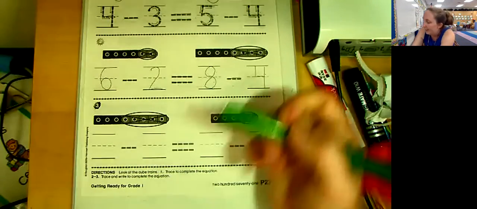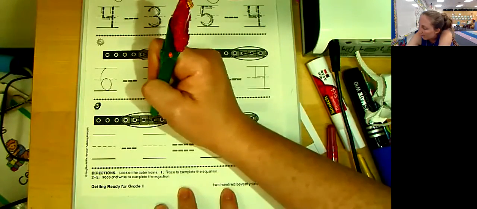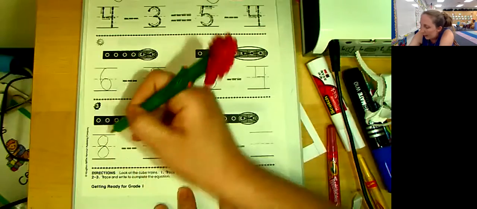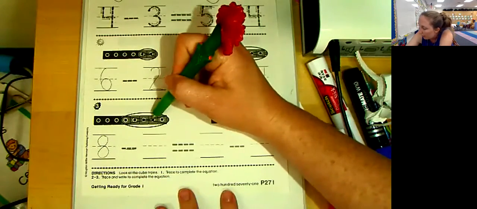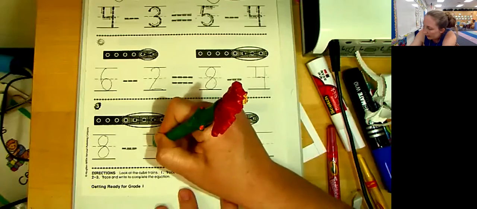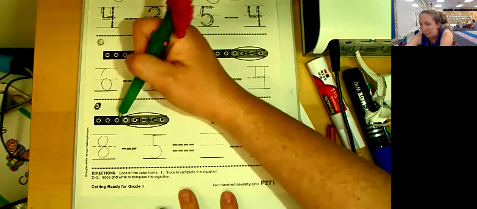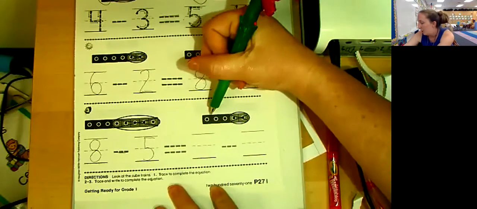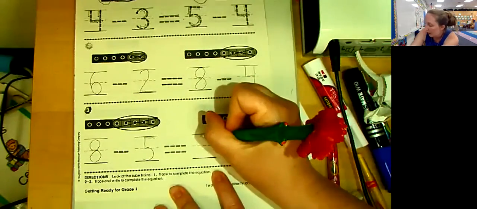Next ones. 1, 2, 3, 4, 5, 6, 7, 8. Minus or take away 1, 2, 3, 4, 5. And it left us with 1, 2, 3. Okay, over here, they told us that we have 1, 2, 3, 4, 5 at the start.